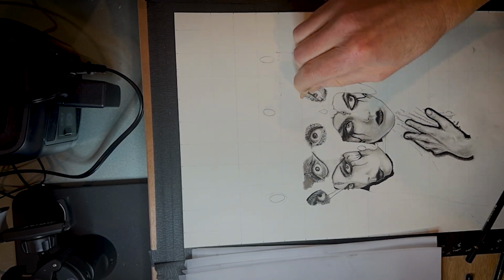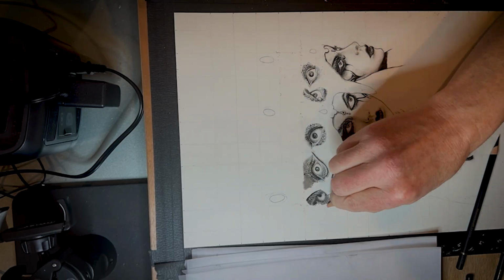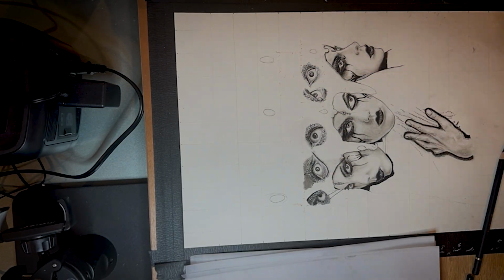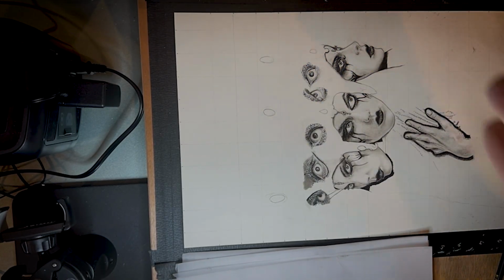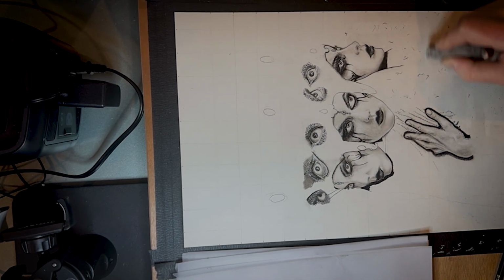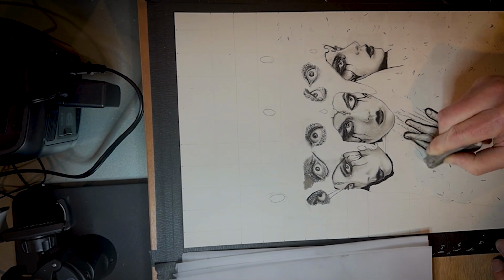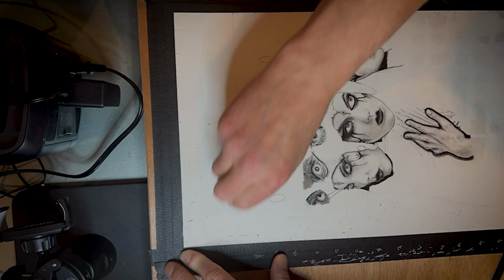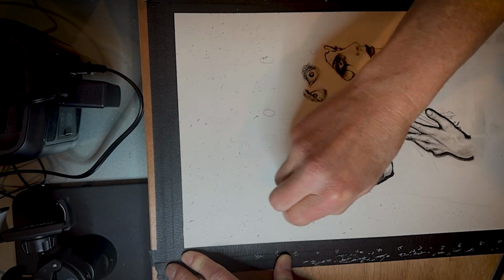So I think here is where I start on the crown. And this I thought was going to be really easy, just repetitive, doing the same thing over and over again. But it ended up being really long. Here I'm going through and erasing some stuff, probably the grid lines, because they weren't really relevant after I drew the faces and the hand.